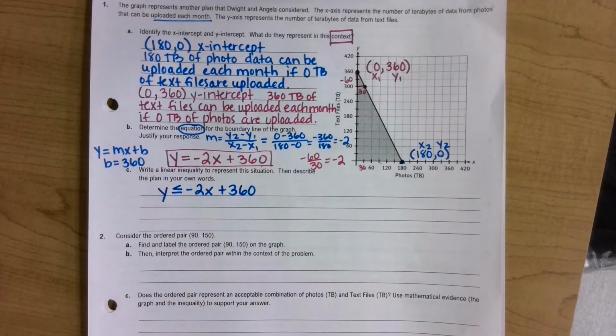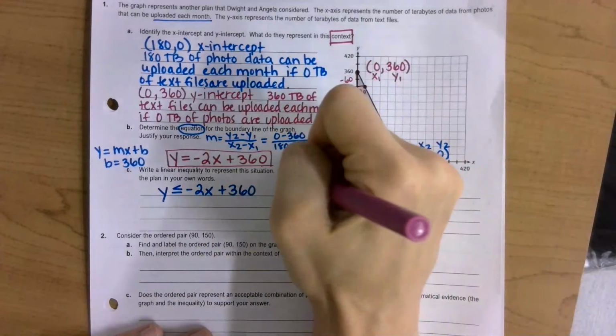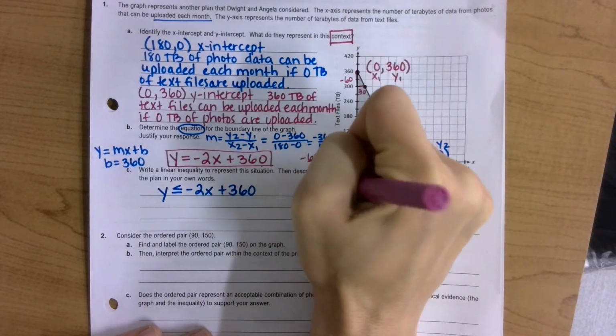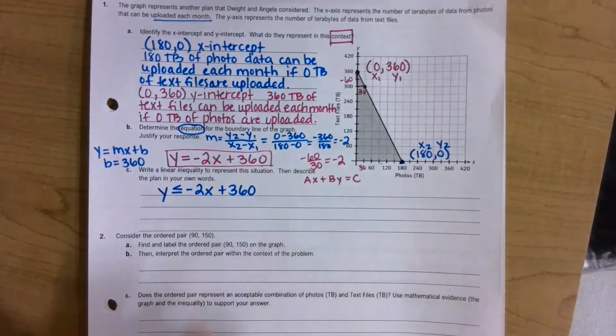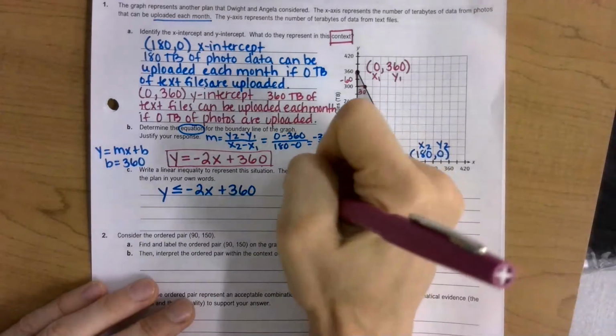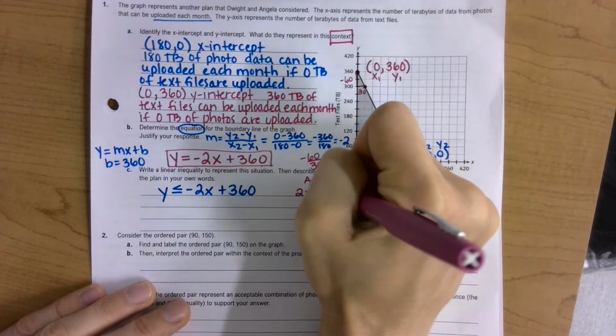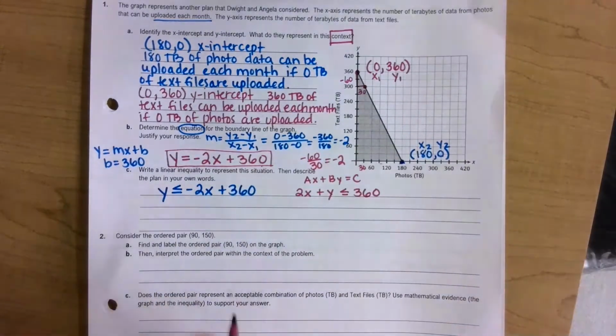And then another way to write that would be using standard form. If we just rearrange this equation to ax plus by equals c, but instead of equal, we would keep our inequality. Well, I could just add 2x to both sides, and then it would be 2x plus y is less than or equal to 360. So those are both ways that we can write the inequality.